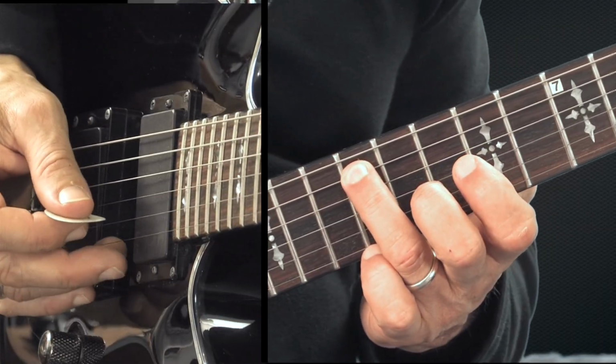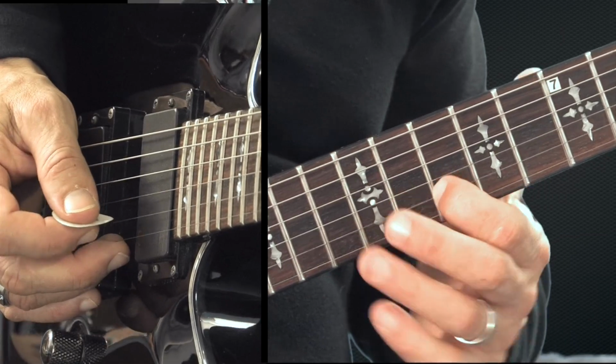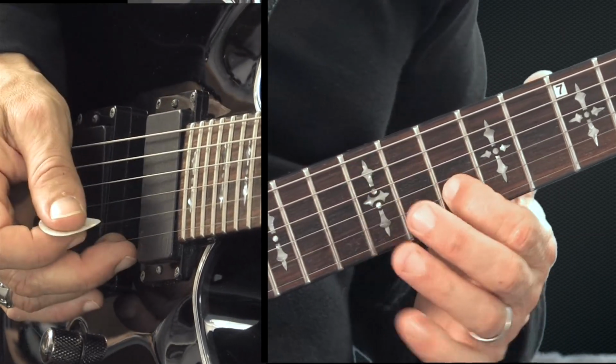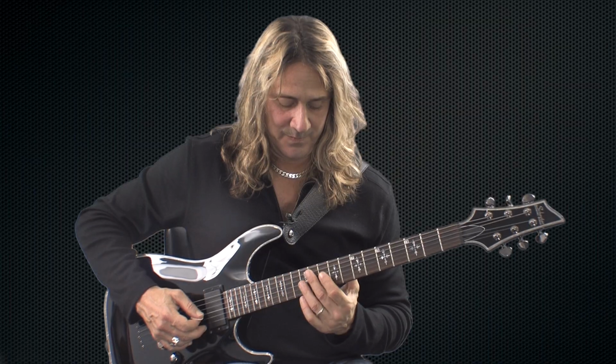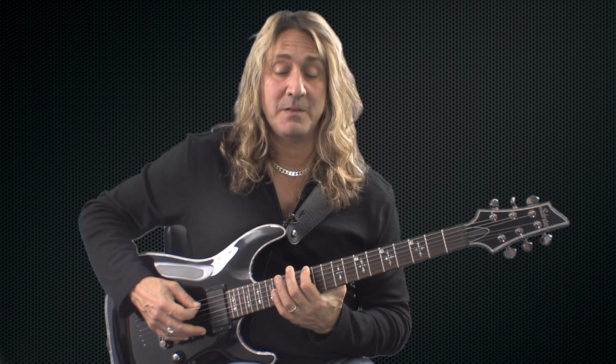Your 2 root notes in this scale position are going to be 12 on the 5th string, 10 on the 2nd string. All right, now we're going to go up a little higher even. We're going to start on the 12th fret of the 6th string using your first finger. Let me show you how this position goes right now.